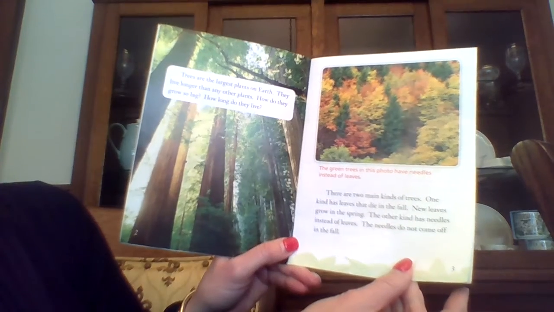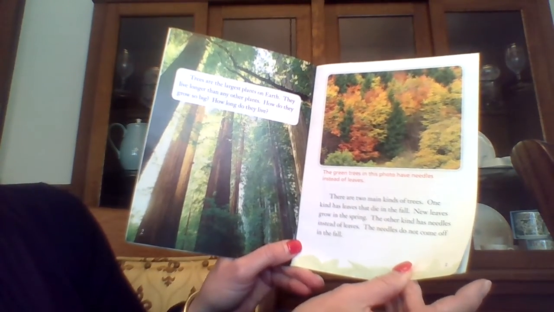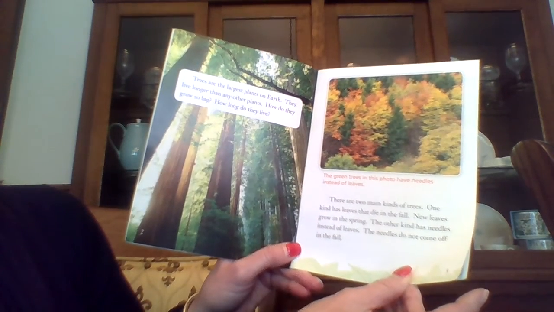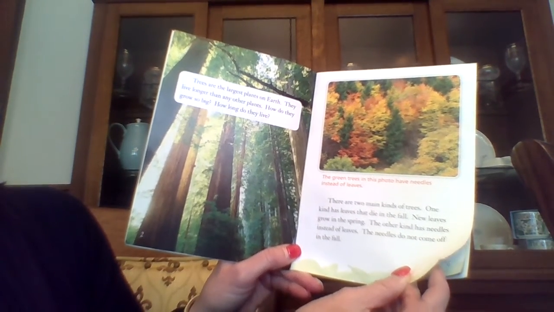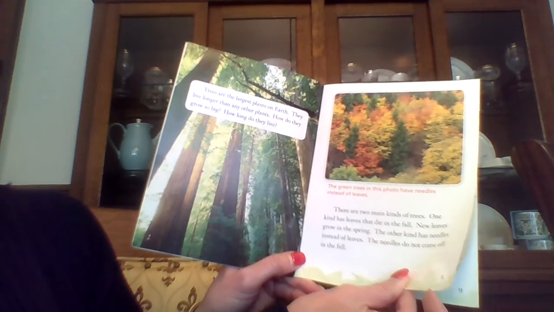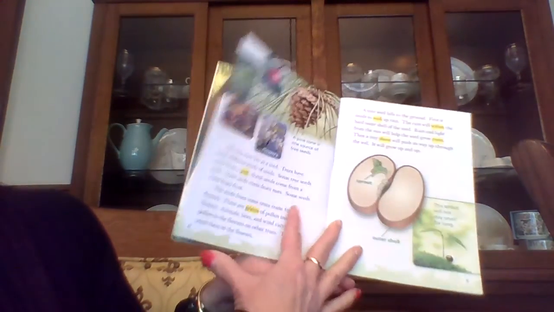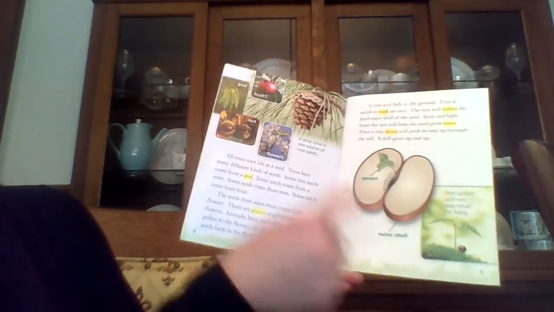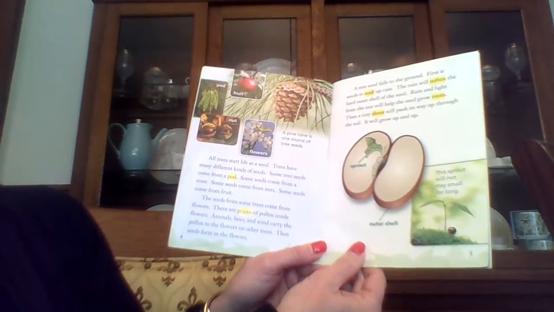There are two main kinds of trees. One kind has leaves that die in the fall. New leaves grow in the spring. The other kind has needles instead of leaves. The needles do not come off in the fall. Look at these text and graphic features. A pine cone is one source of tree seeds.